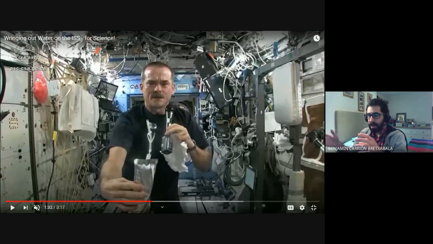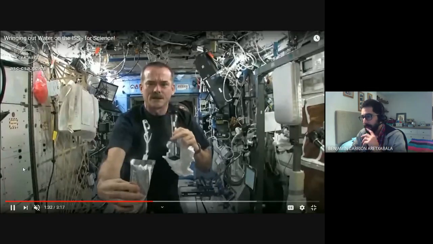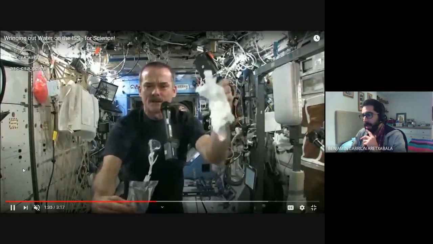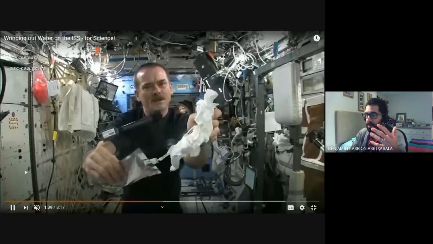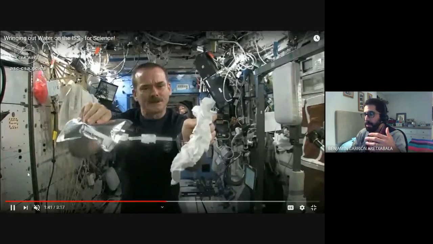Because for any practical measurement, the water here is weightless. It doesn't weigh. So the only force that holds it together is the surface tension, which normally on Earth is a really, really small force. But here in space, it starts to be more important. Okay. And now he starts spilling, forcing the water onto the cloth, onto this towel.